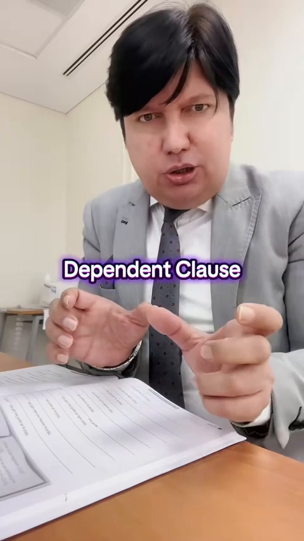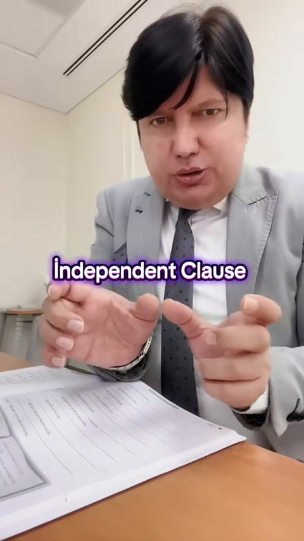The second part is the result part. In the result part, you will give the consequences of the condition. The first clause, the conditional clause, is the dependent clause, while the result clause is the independent clause. So the dependent clause and the independent clause together form the conditional sentences.